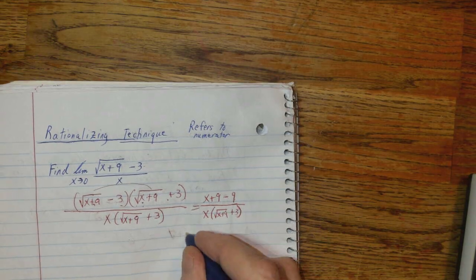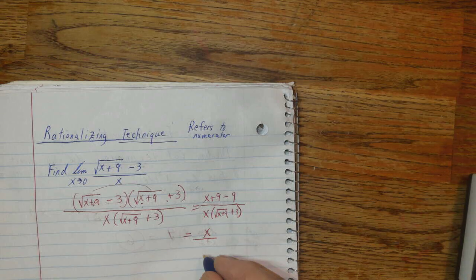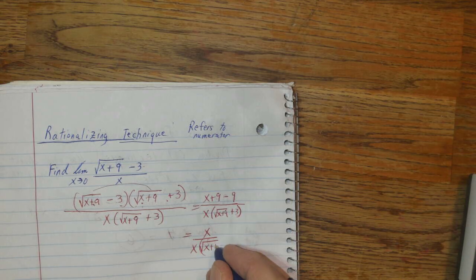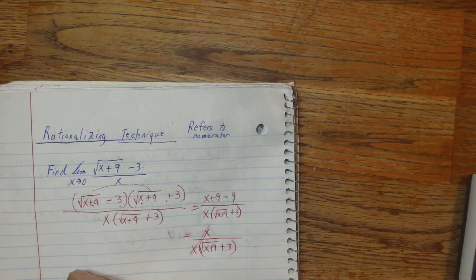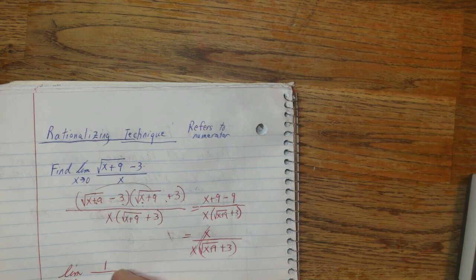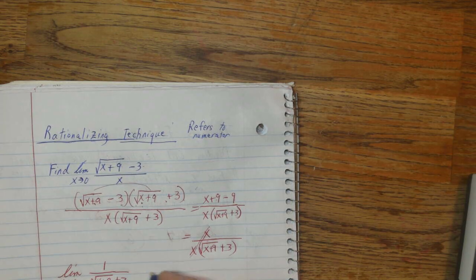And what do we get here? Positive 9, negative 9 cancel out. So that's x over x times the square root of x plus 9, and then plus 3 out here. Those x's actually cancel out. So we are going to find the limit as x approaches 0 of 1 over the square root of x plus 9 plus 3.